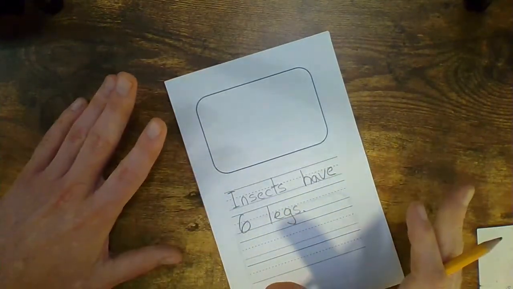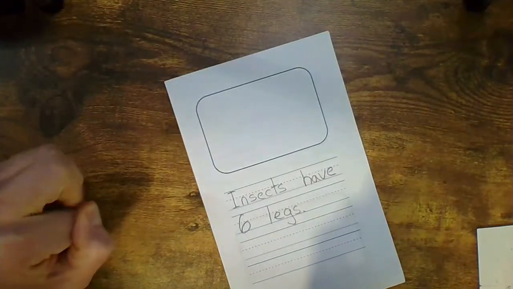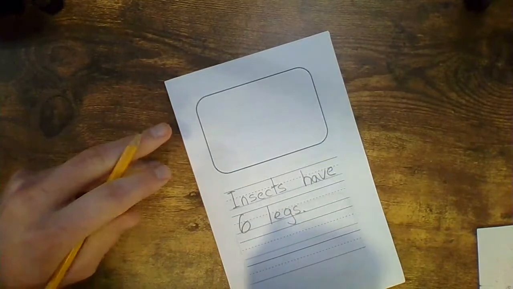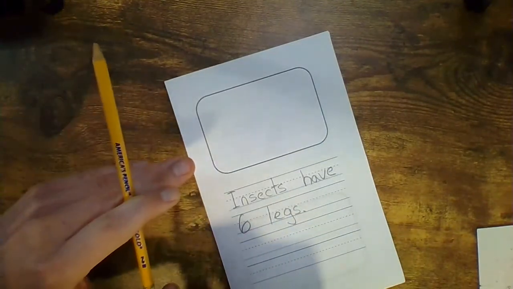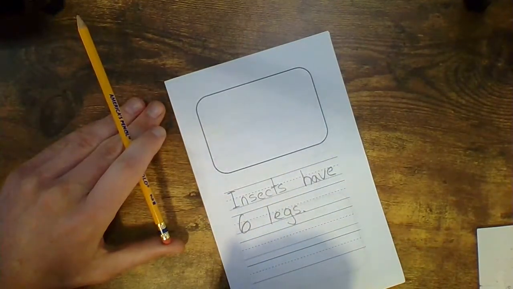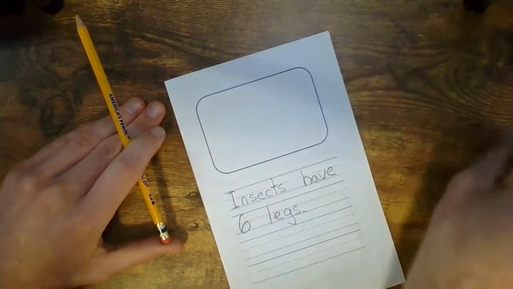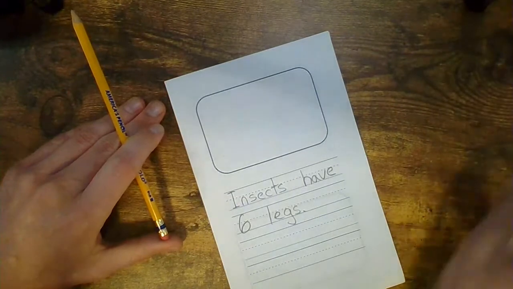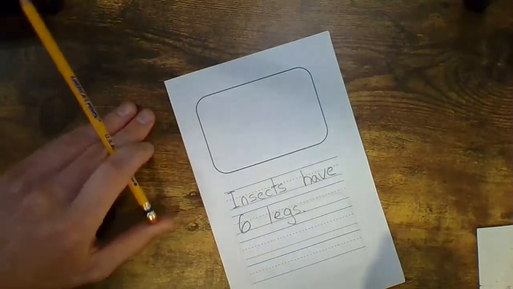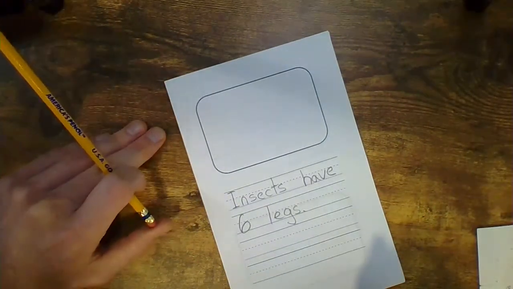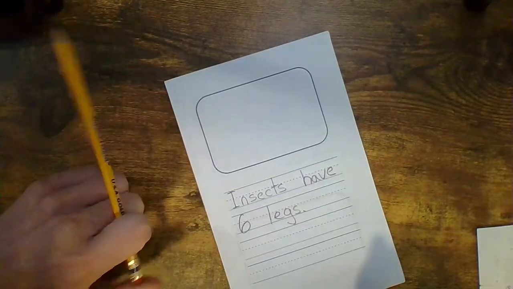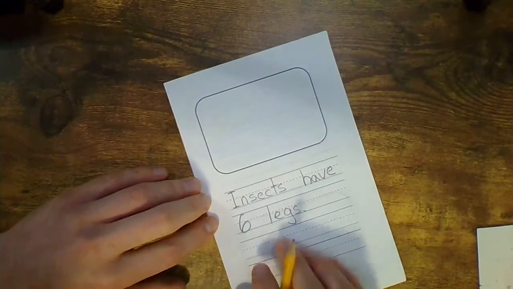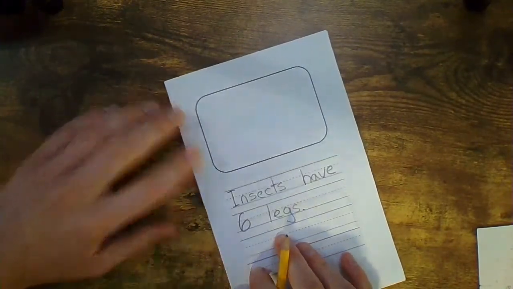And I'm going to pause for a second. Every time I teach this lesson about insects and I say insects have 6 legs, someone raises their hand and I say yes, and they say, but spiders have 8 legs. And I say, that's true. Spiders have 8 legs and insects have 6 legs. So what does that tell us about spiders? It tells us spiders are not an insect. They're different. Spiders are something called an arachnid. They are not an insect. So insects have 6 legs. If an animal does not have 6 legs, it is not an insect.